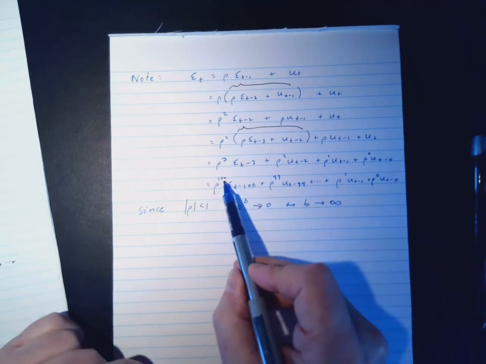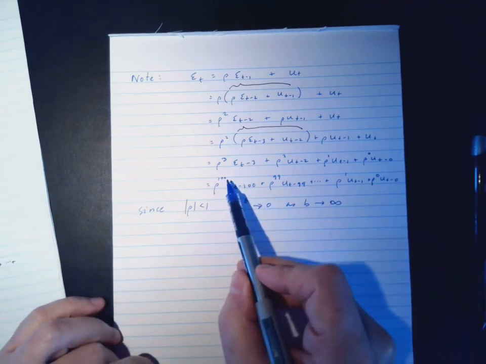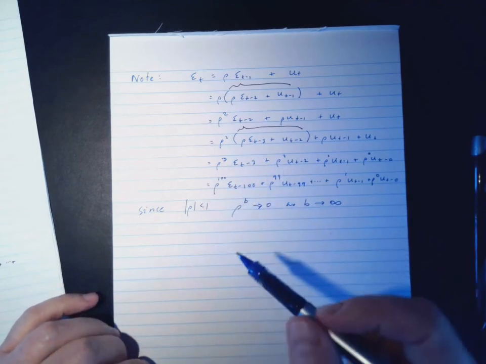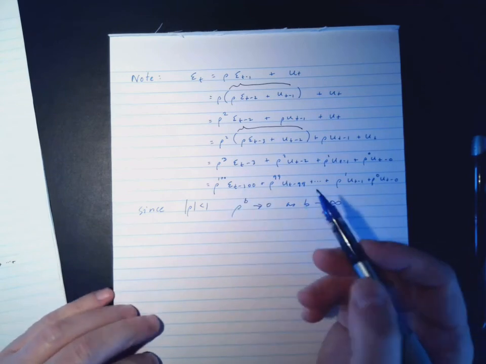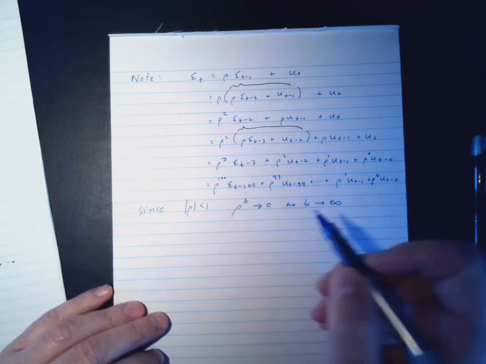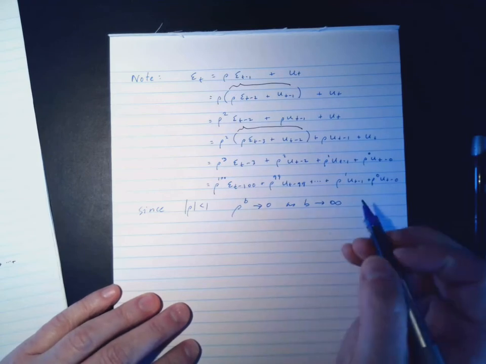So as that 100 becomes 1,000, becomes 1,000,000, as high as you like, rho to the power of that number goes to 0.